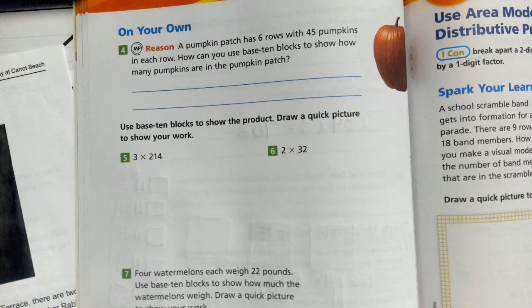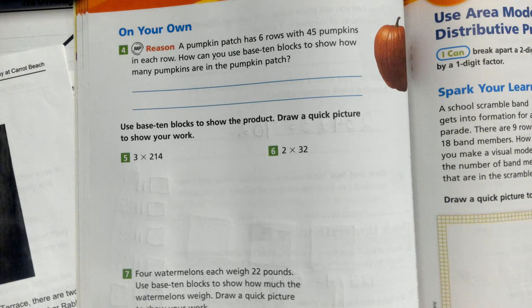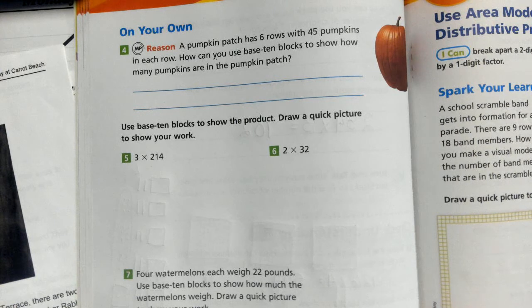Okay, so now we've reached the point in the lesson where we're working on your own. So I would like you to try these. Before I show the work, I'm going to ask you to pause the video and try numbers 4, 5, 6, and 7 on your own without any help from Mr. Calnan. And then once you've done all 4 of those questions, I want you to unpause the video and double check to make sure your work is correct.